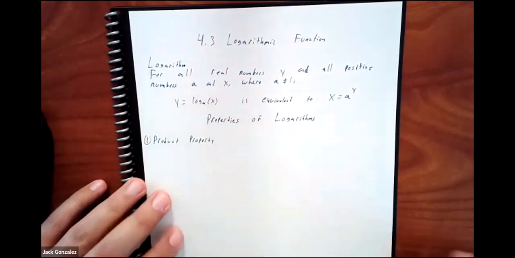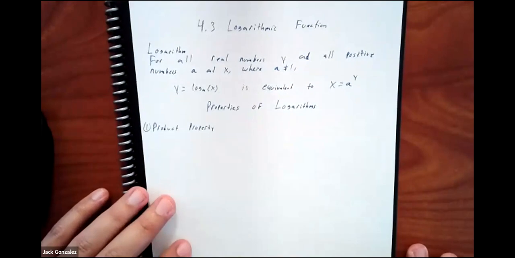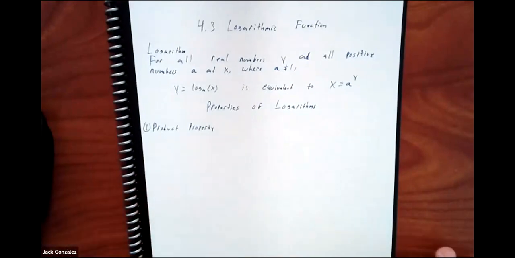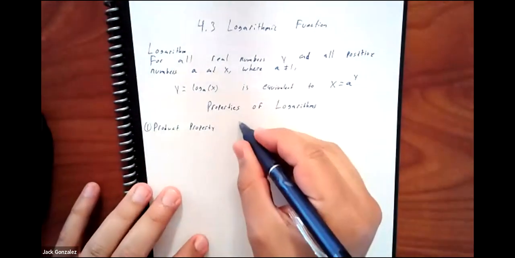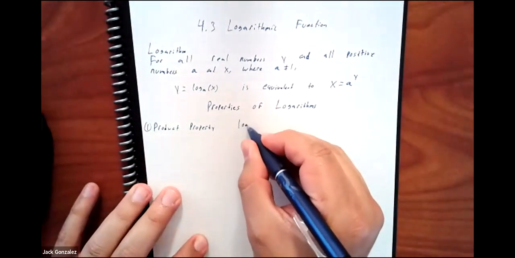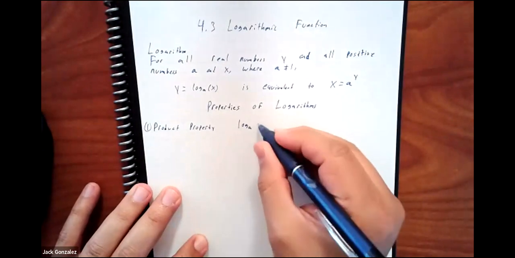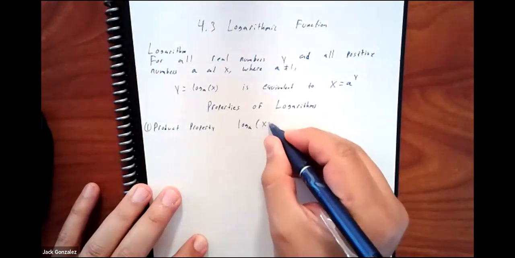All right, number 1, let me give you some properties we're going to need later. Just going to write all the definitions that we need, and then we'll start some examples. So if you have a product inside your logarithm, x times y.